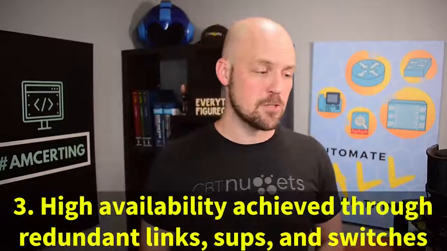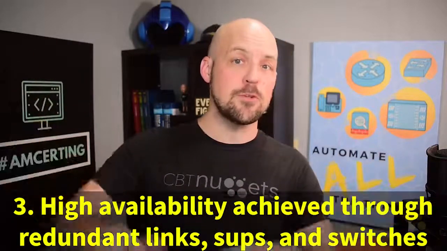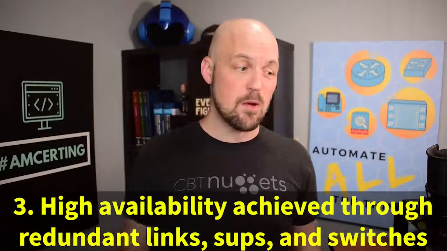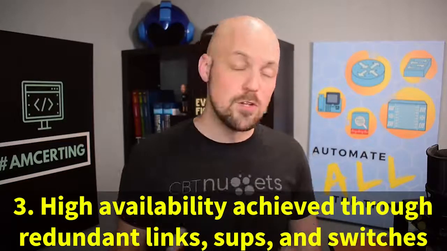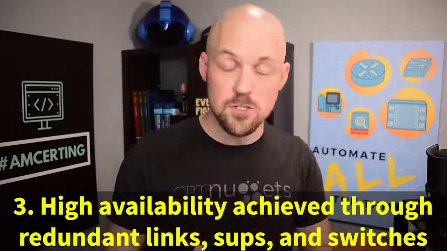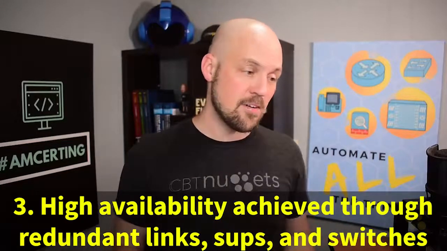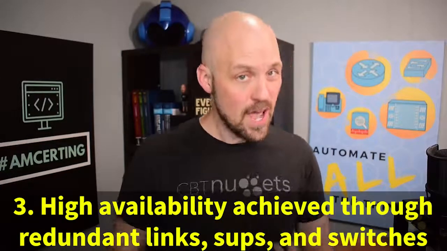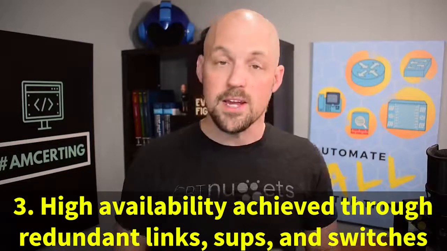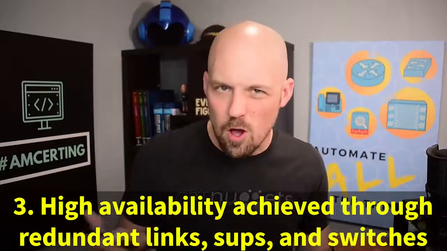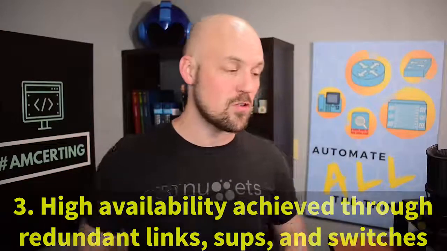Third, from a high availability perspective, we're looking at having multiple links upstream, and then in some cases, we might want to deploy a chassis switch. And if we do that, we'd want to deploy multiple supervisors for redundancy if we can. And second of all, in a lot of cases, we might want 2 access layer switches at a minimum in a closet. That way we're not going to lose all of our clients in an access closet if one switch goes down.